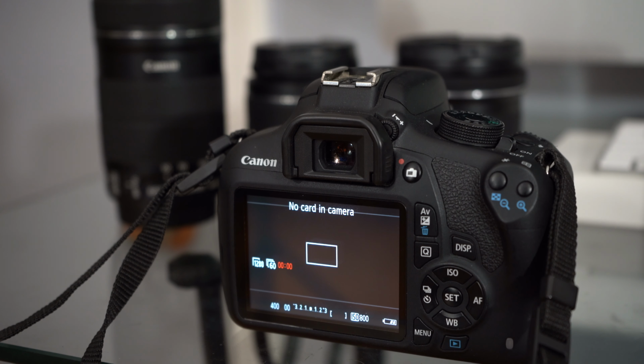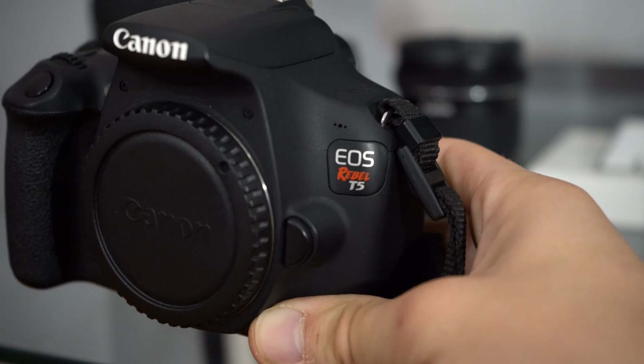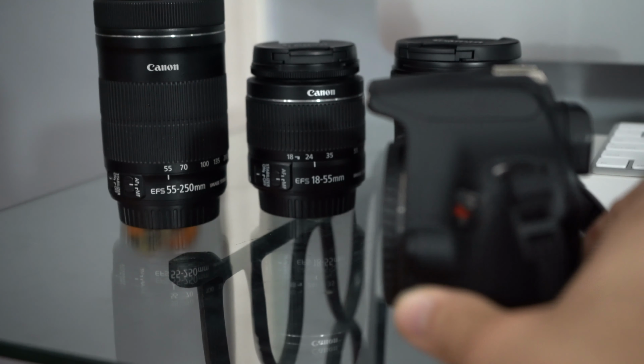So of course the first thing that you're definitely going to need is a camera. If you don't have one by now, I do suggest one of the beginning cameras, which is the Rebel T5. Overall, it's a pretty good camera.